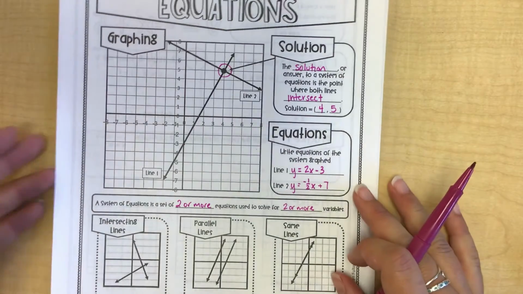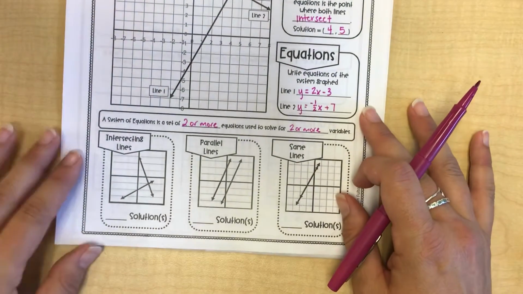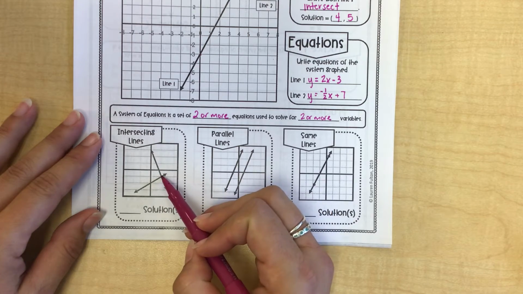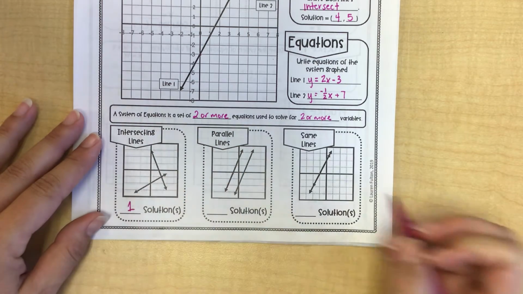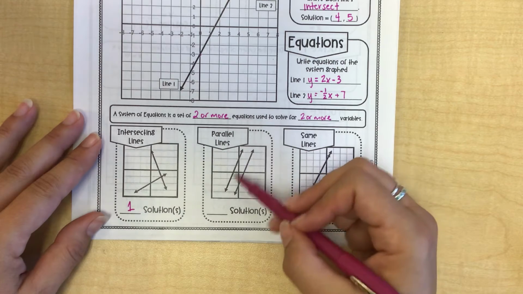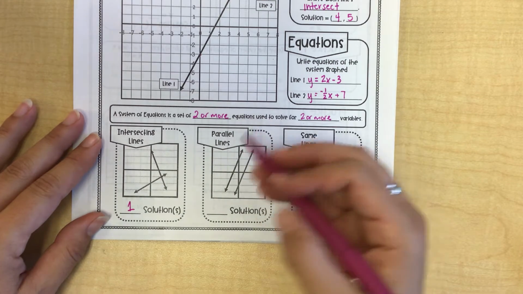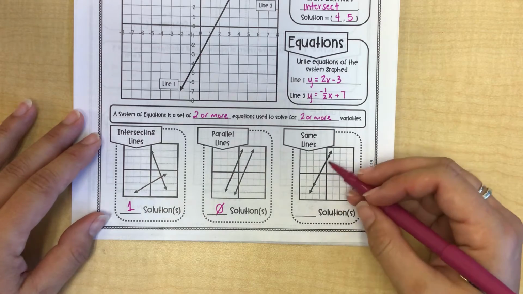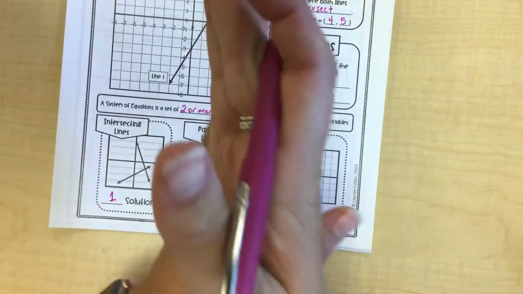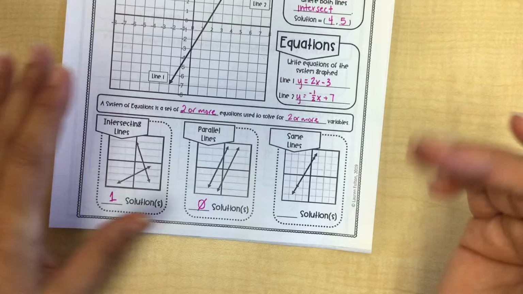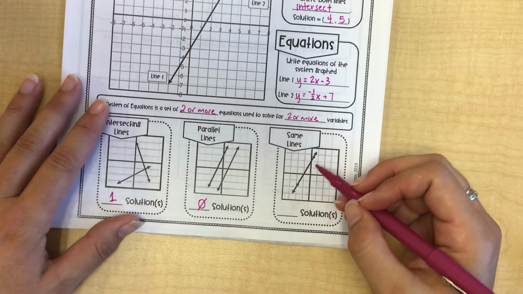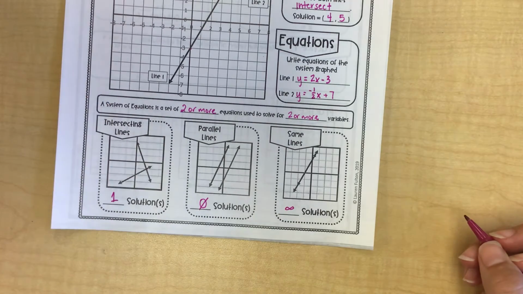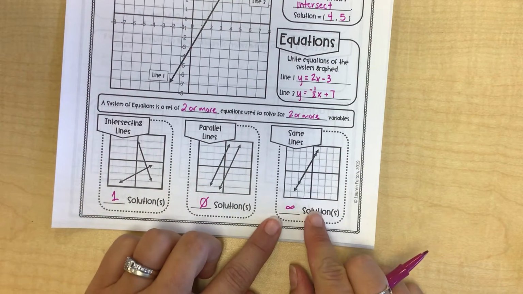Now, just like we had with regular equations, we do have different types of solutions. When they intersect just one time, that means we have one solution. When we have parallel lines, they're never intersecting. That means no solution. And then this looks like one line, but it's actually one line on top of the other, so that it's exactly the same line. So that means every x and y is the exact same. So this is infinite solutions. Okay, so that's what it would look like when graphing.